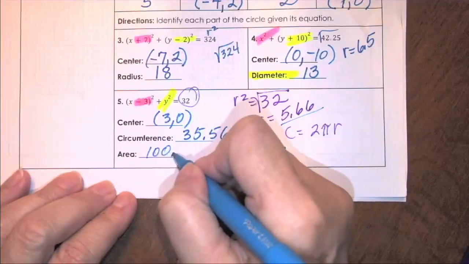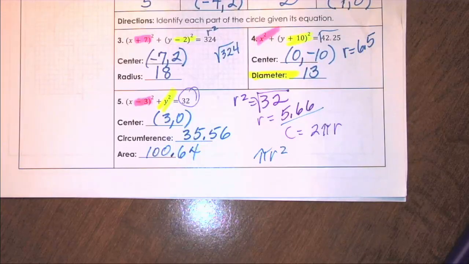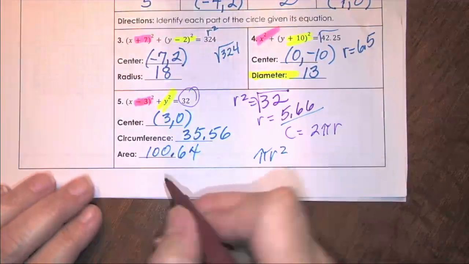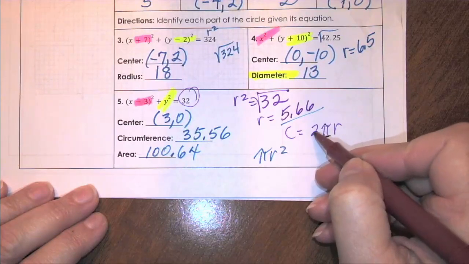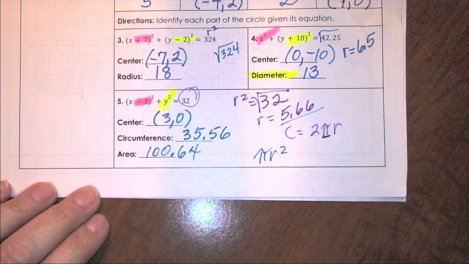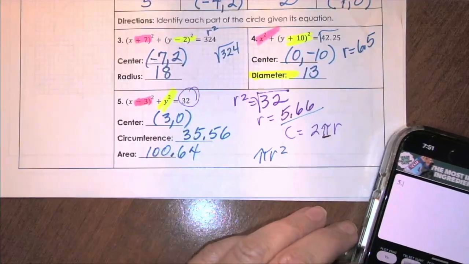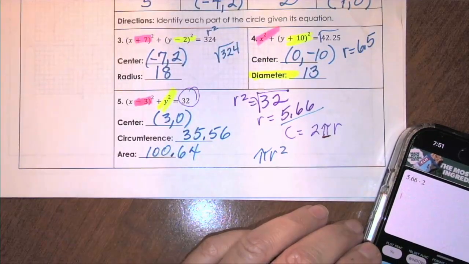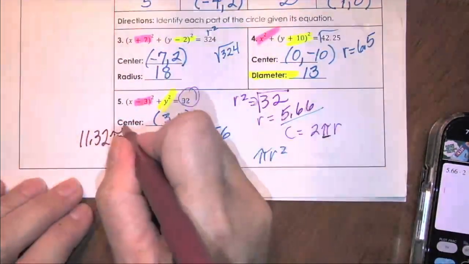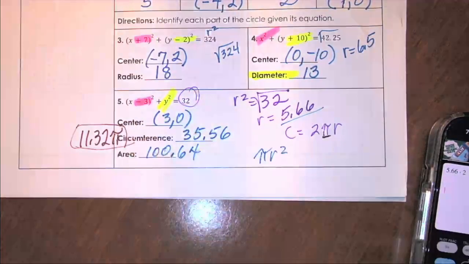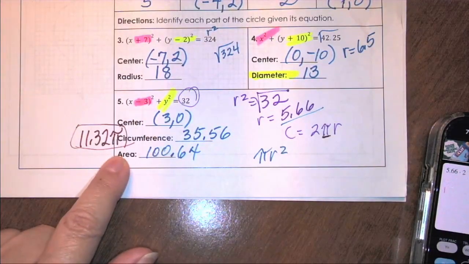It's going to get us 100.64. Now what if they ask you to leave your answer in terms of pi? Sometimes they'll do that, and I've noticed that confuses some of you. So if you were to leave this answer in terms of pi, instead of multiplying the pi, you'd just multiply 2 times r, 5.66 times 2, 11.32, and you'd put the pi. So if it asked for your answer in terms of pi, you'd just put 11.32 pi.